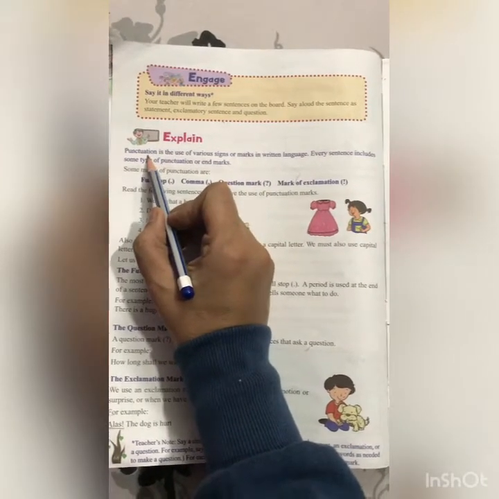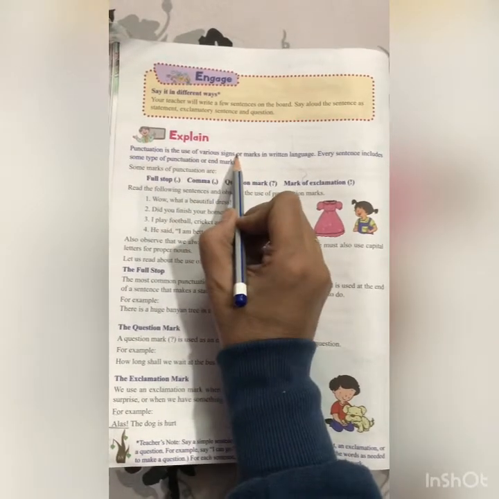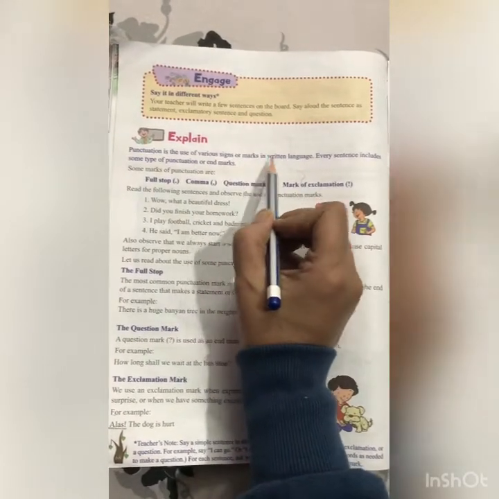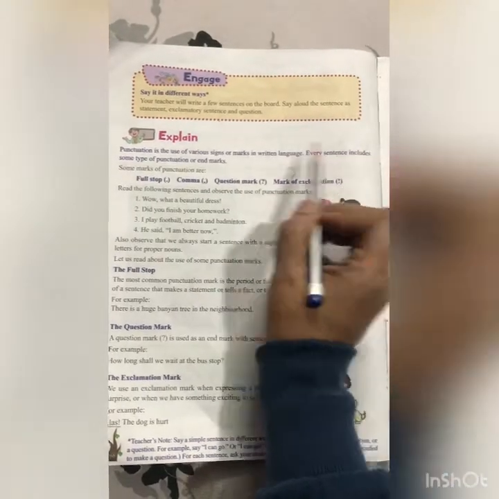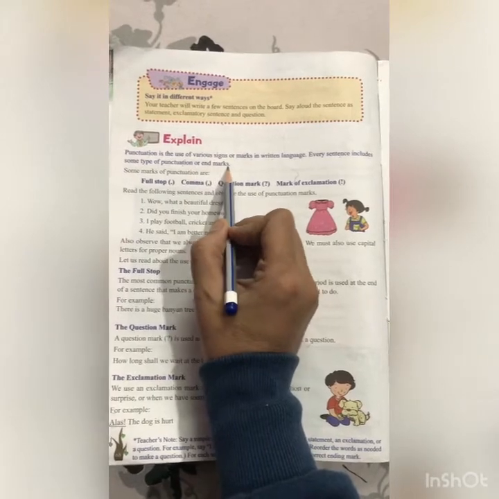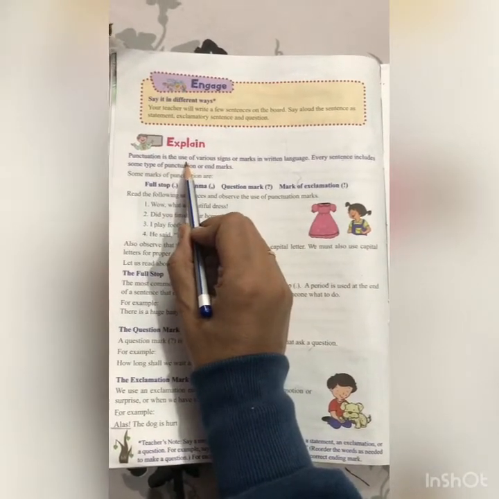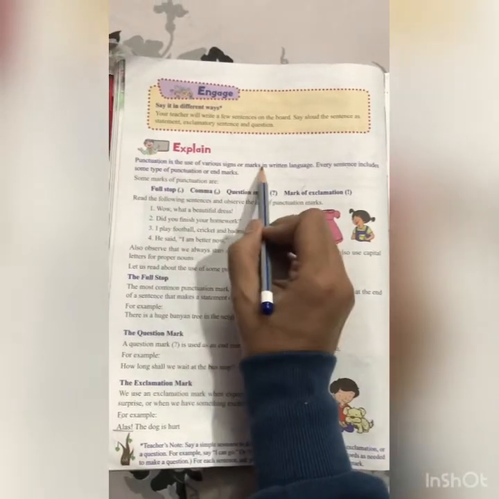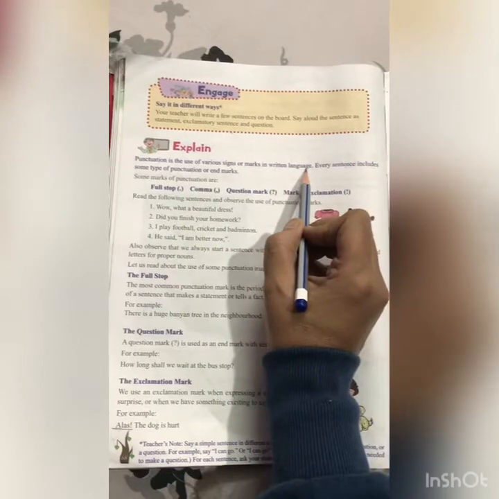So, what is punctuation? Punctuation is the use of various signs or marks in written language. Every sentence includes some type of punctuation or end marks. So, children, what is punctuation? Punctuations are the signs or marks in English written language.